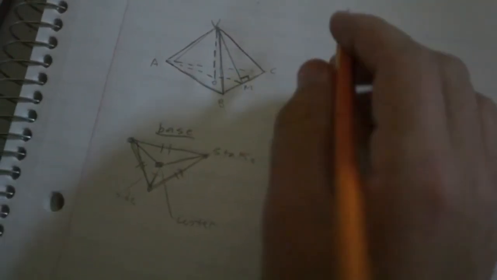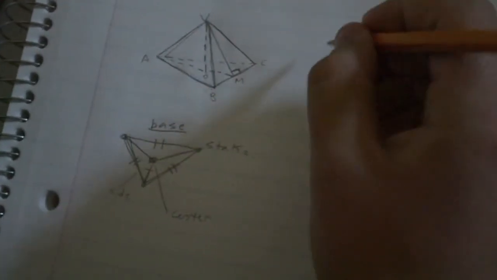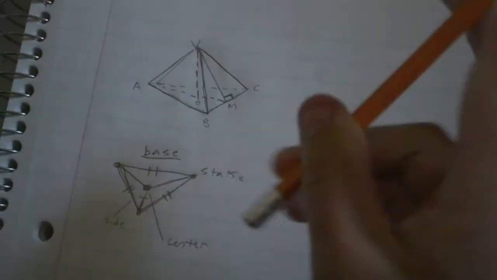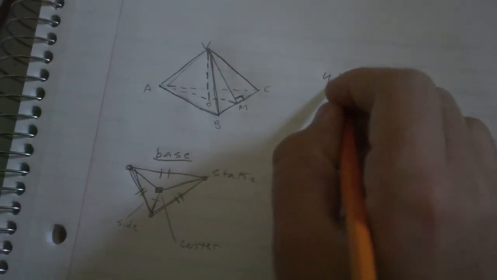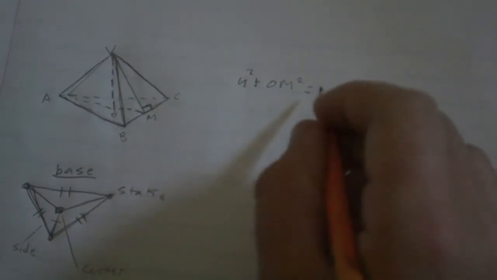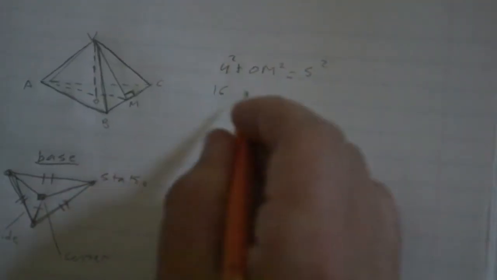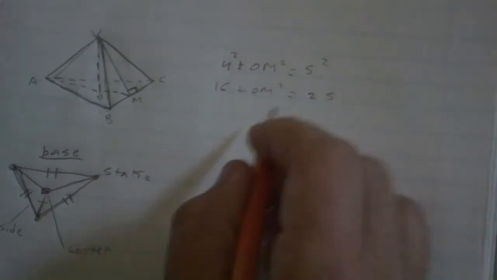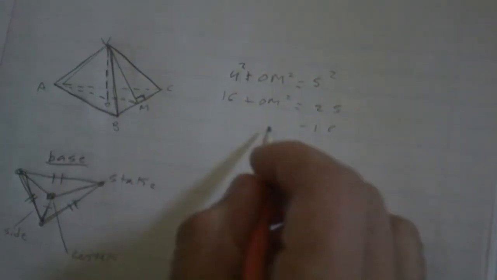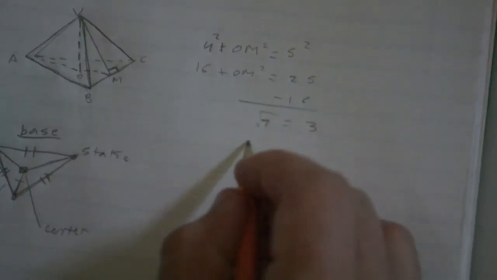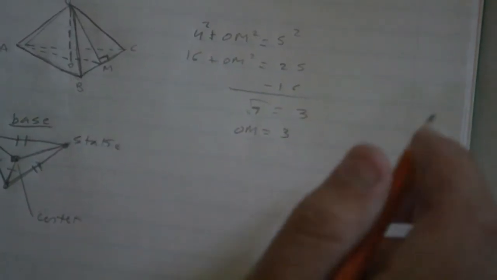So the height was 4 squared plus OM squared is equal to 5 squared. 16 plus OM squared equals 25. Minus 16 gives us 9. We'll then take the square root, so our OM is equal to 3.